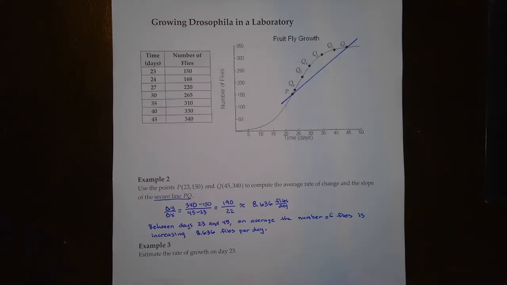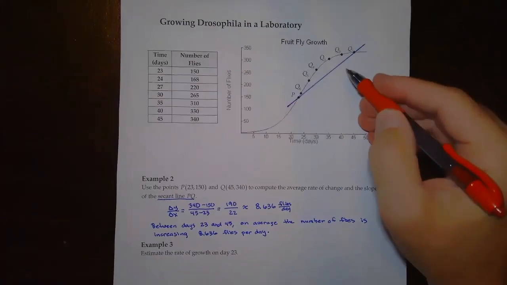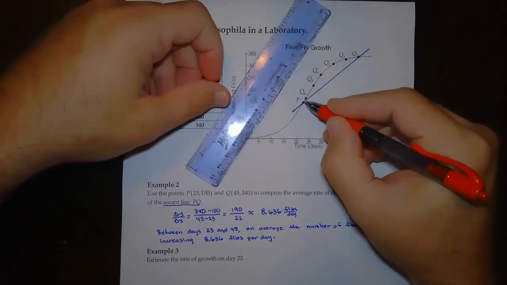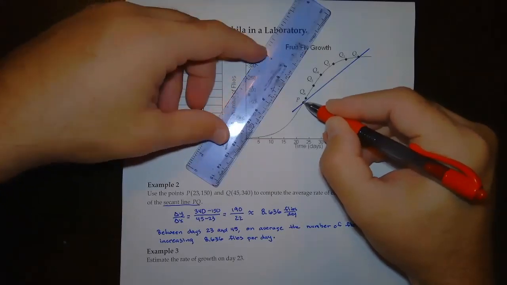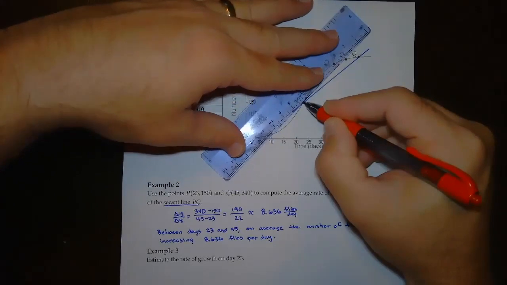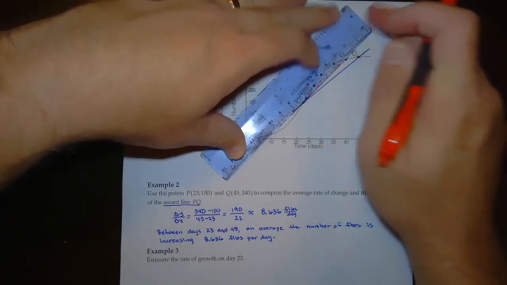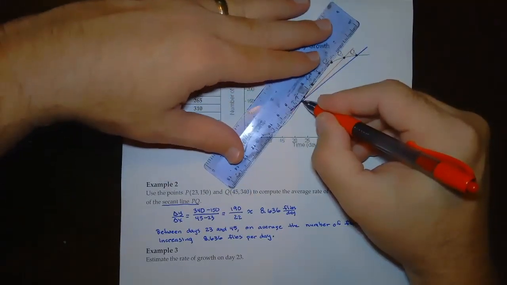And let me get my red pen. All right, so I'm going to draw some lines. We already did the secant line. So what we want is that slope that just touches point P at one point, right in here. But the only way to get that is to start working our way. I'm going to do this slope right here between P and Q2. And then P and Q3.